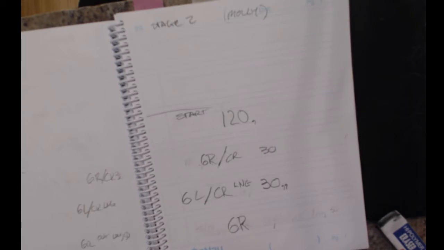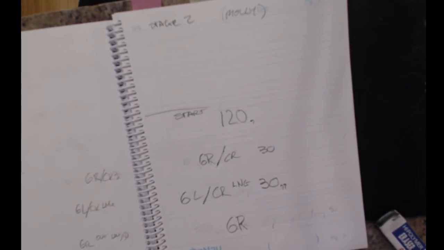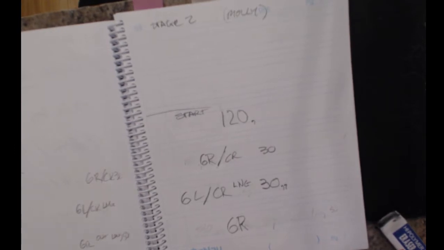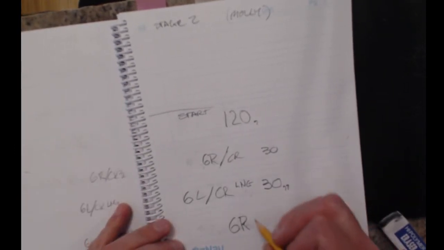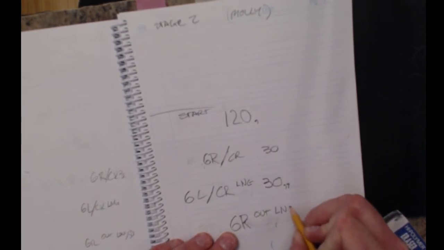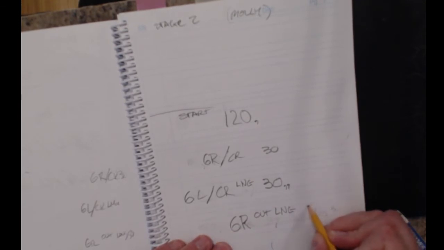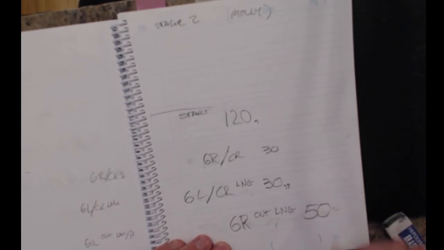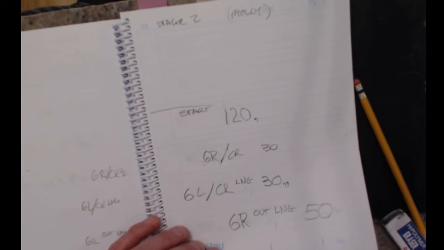See where we want to put stay out. Don't know. So I'm going to go 6 right, out, long, 50. Just like that.